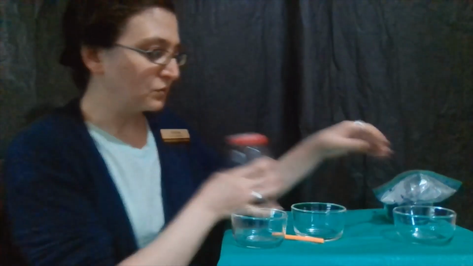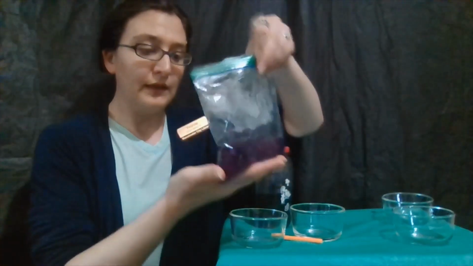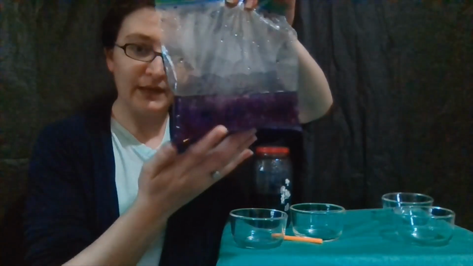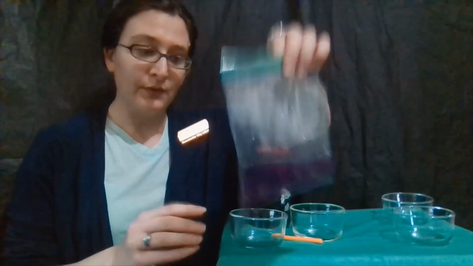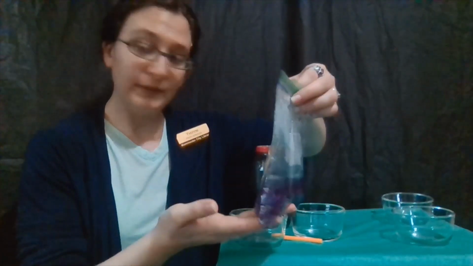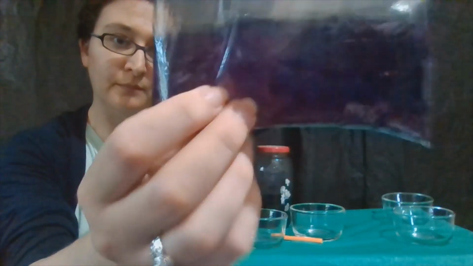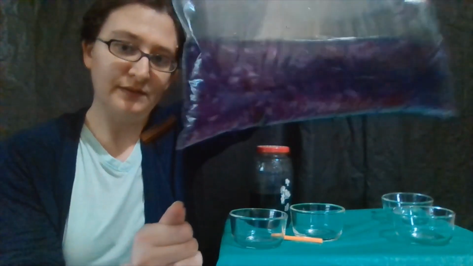Or, what I tried to do to be a little bit more all-ages friendly, is I put some of our chopped up red cabbage in a little baggie, and I filled it full of warm water, not boiling, just warm. And I'm going to use our strainer to strain out all of the little cabbage pieces that are still in there.